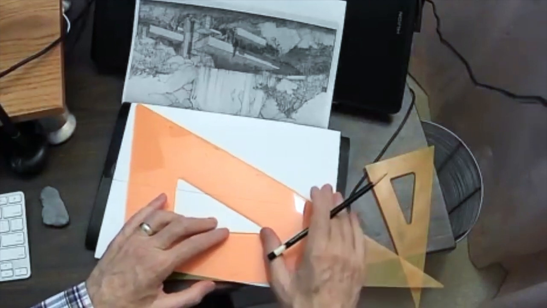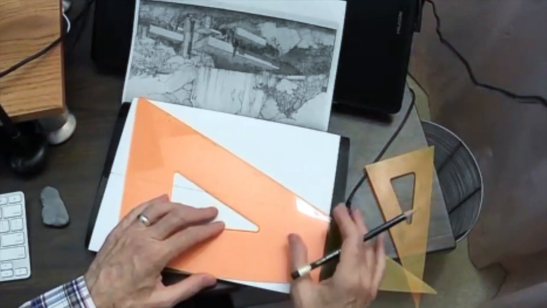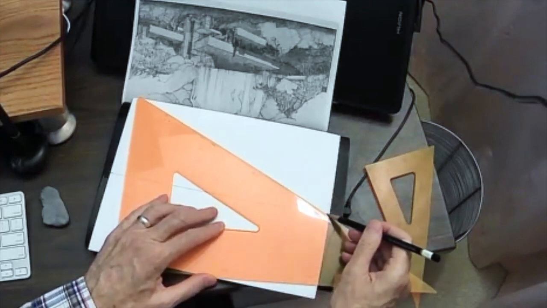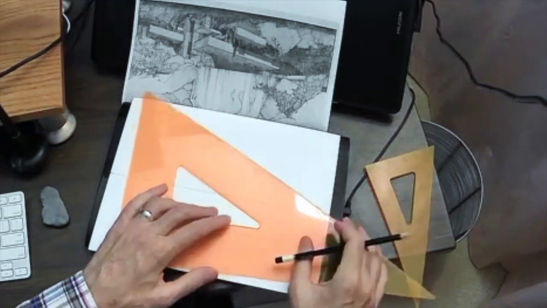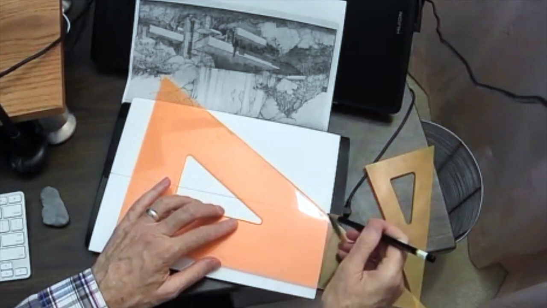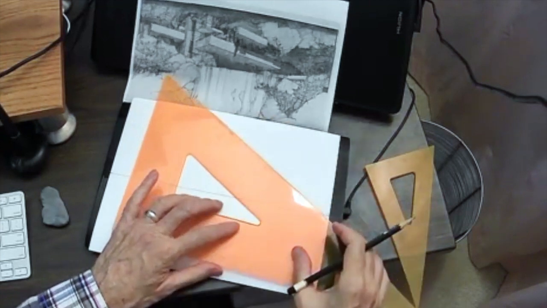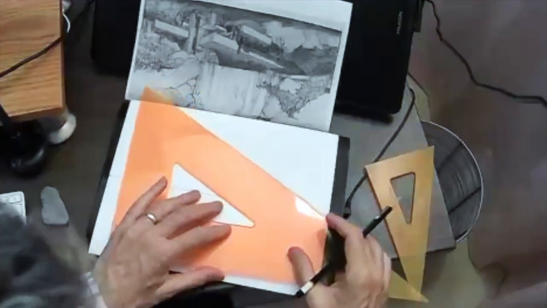And by doing this, it helps me visualize the sky plane where all these objects are. You don't have to measure these lines, but they all should converge. You should be careful. I notice here I was off on one of those lines, so I'm going to try to adjust it.